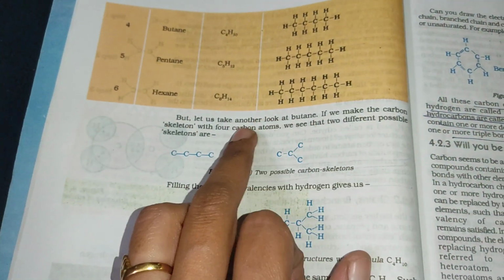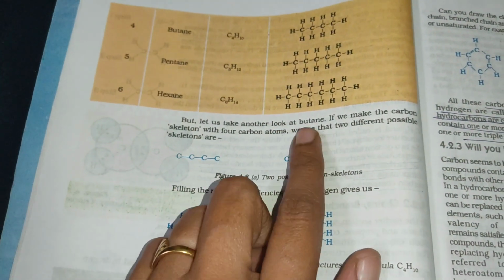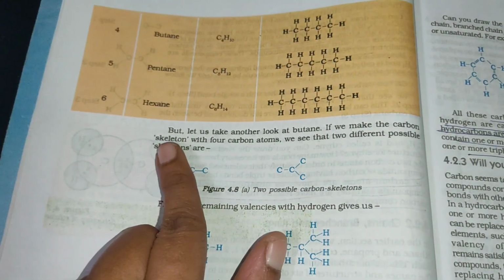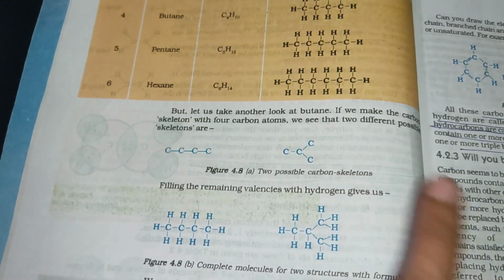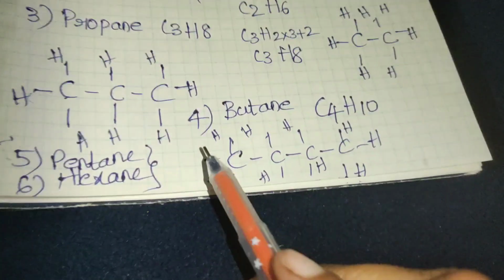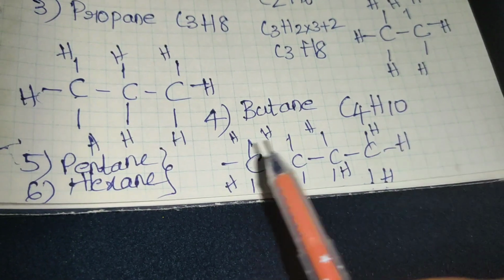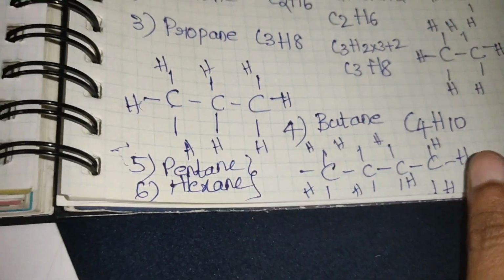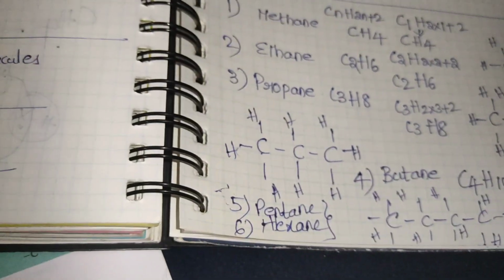But let us look at another structure like butane. If we make the carbon skeleton with 4 carbon atoms, we see that 2 different skeletons are possible. So we wrote butane here, right? So we wrote here butane 1, 2, 3, 4. So straight chain we wrote, but we can write it as a branched chain. How can we write? Let me see.